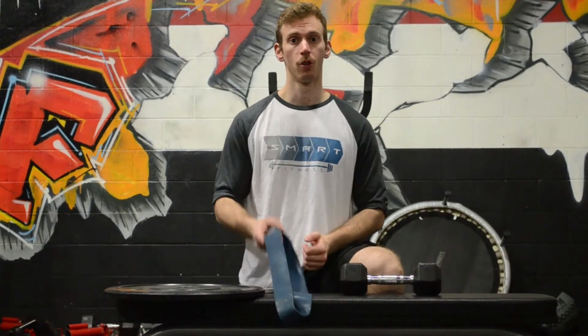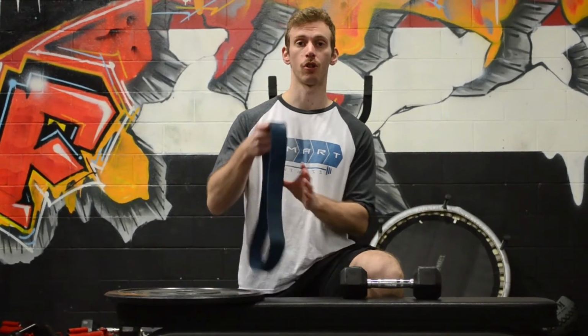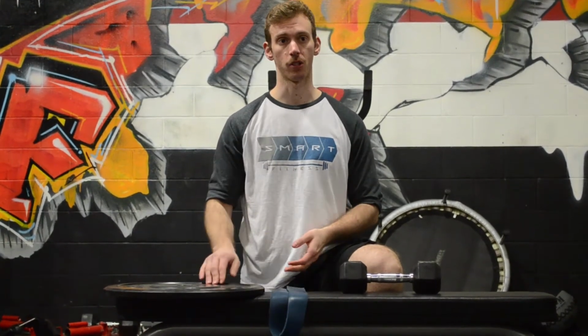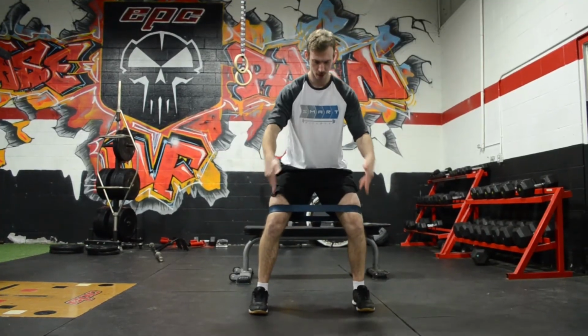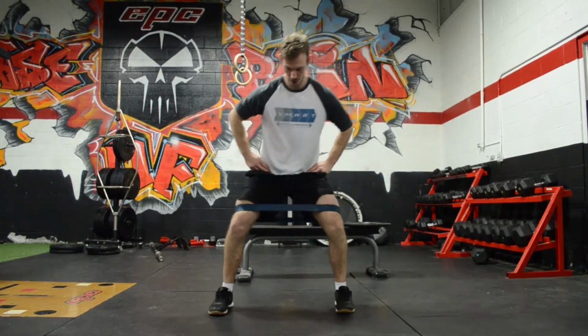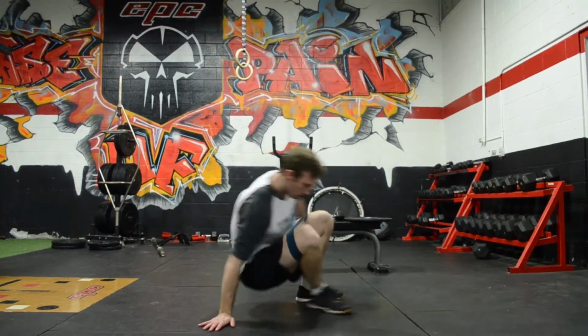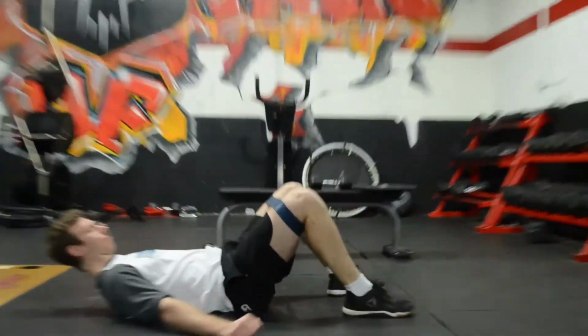At the same time, you want to look at things where you can challenge your external rotators. So I've got this band here, and that's basically going to be used for stuff like monster walks. You can use it for banded glute bridges, banded hip thrusts, and that's more or less going to be challenging you to maintain that external rotation and abduction, and then strengthen in those positions.